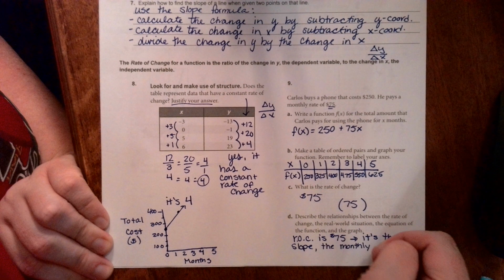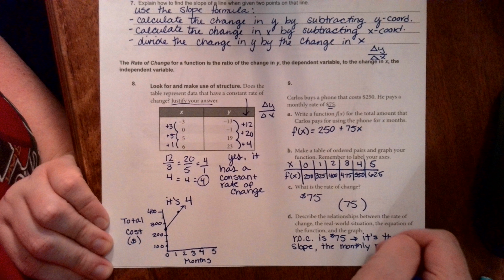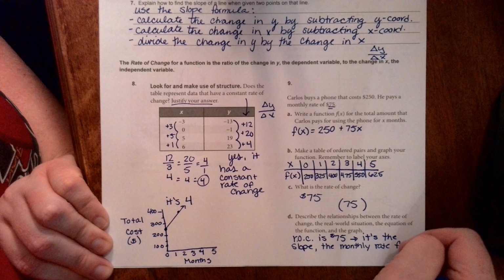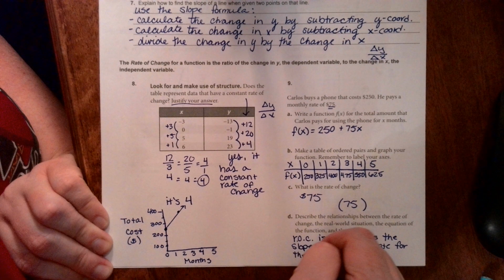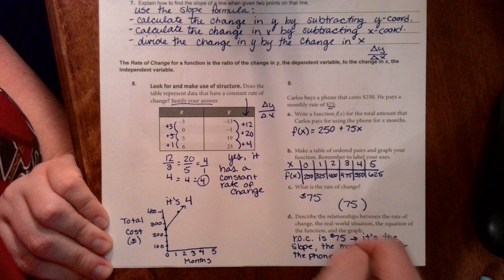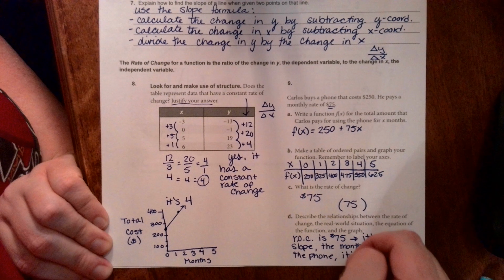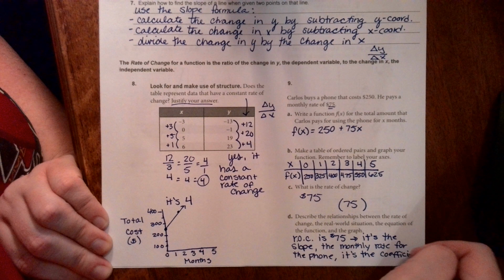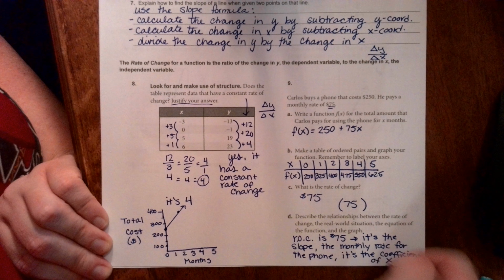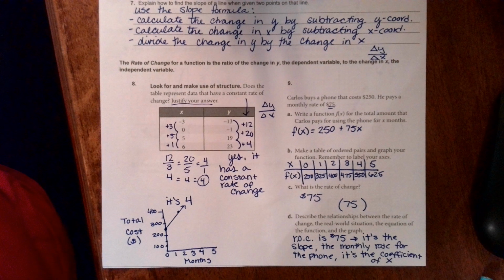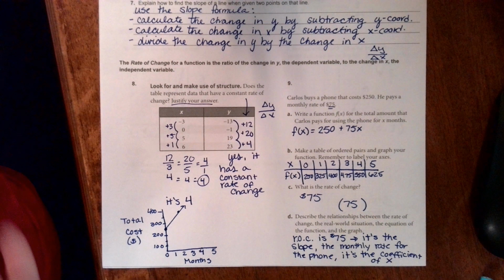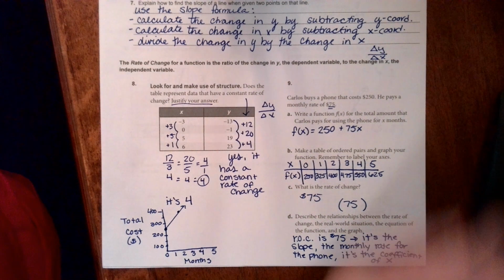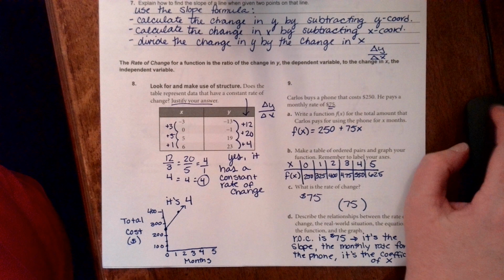Remember, oh look, the word rate, and it's the rate of change. It's the monthly rate for the phone. And it's the coefficient of x. Okay. Now I think that's all I need to answer on D. Wish I had a little more room, but I don't. Okay, so I think that should be it for activity 9, which is all about slope.